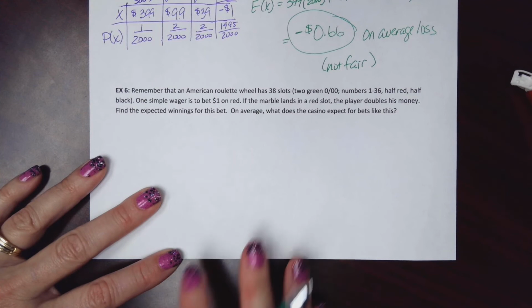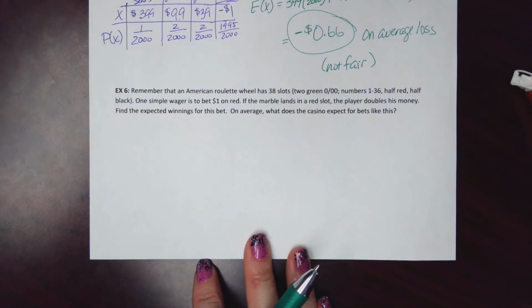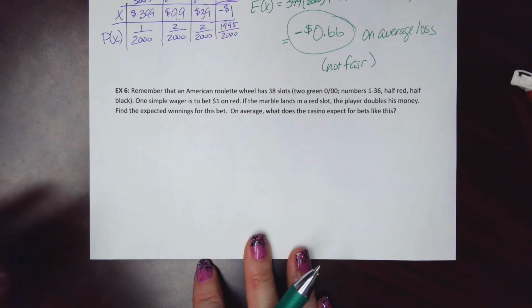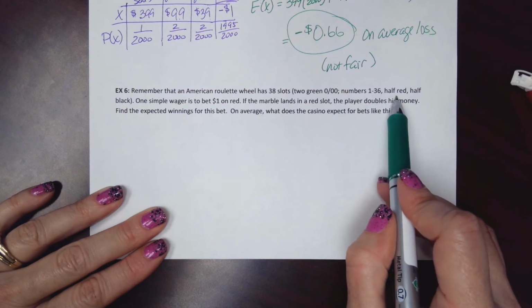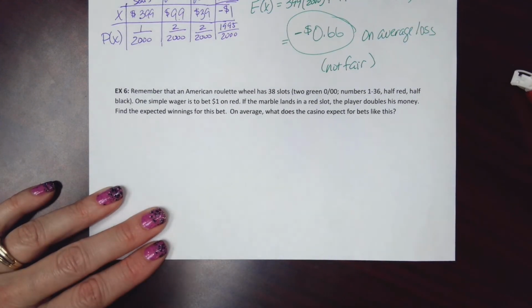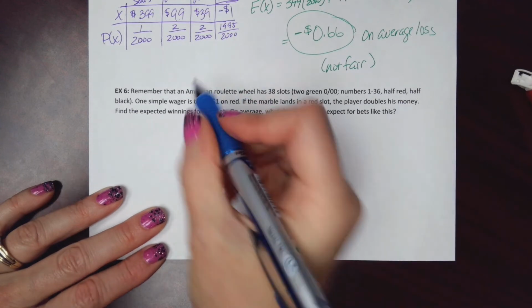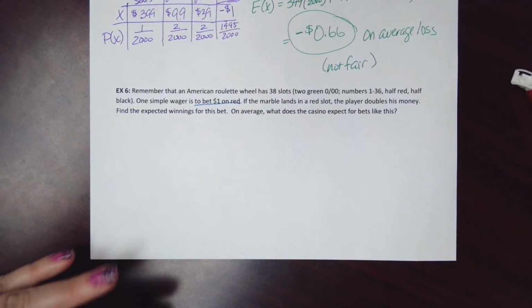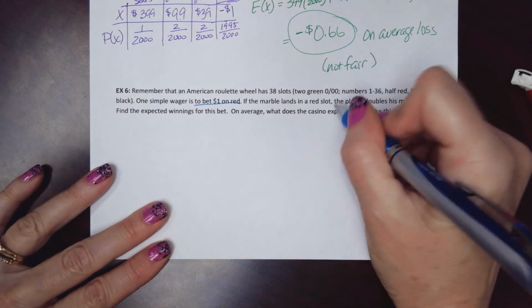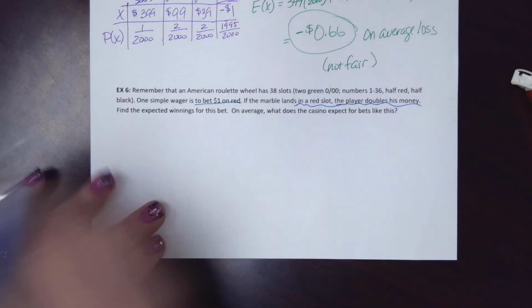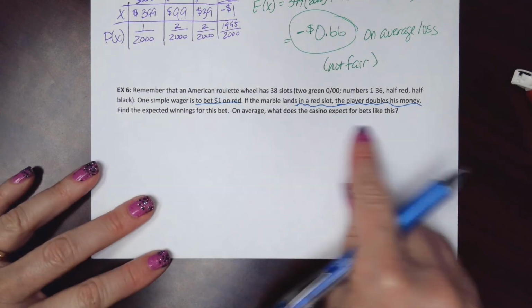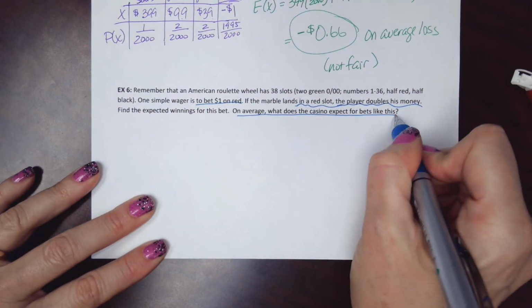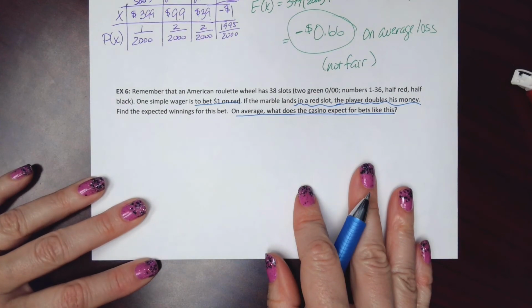Remember, we talked about an American roulette wheel. An American roulette wheel has 38 slots. 2 of them are green, the 0 and 00. Then we have numbers 1 through 36. Half of those numbers are red, half of those numbers are black. A simple way to wager is to bet $1 on red. If the marble lands on a red slot, you double your money. And if not, you lose your $1. So on average, what does the casino expect for bets like this?